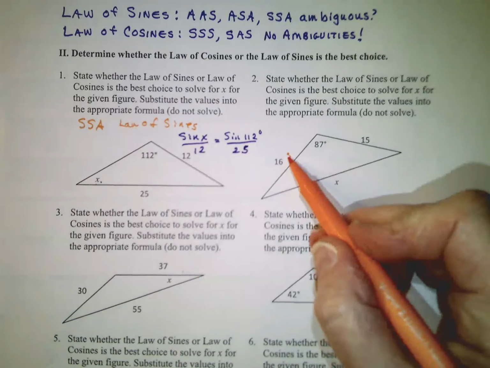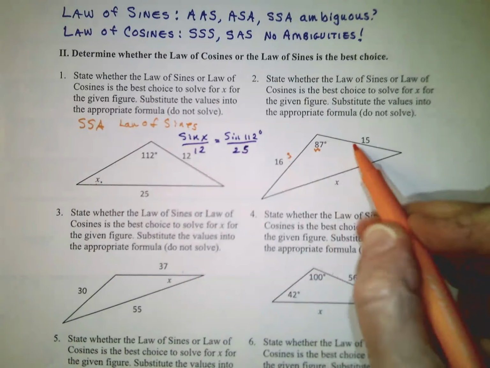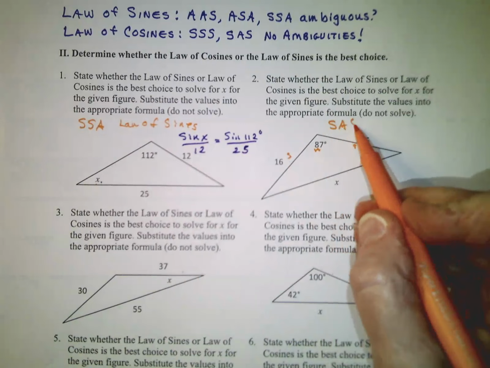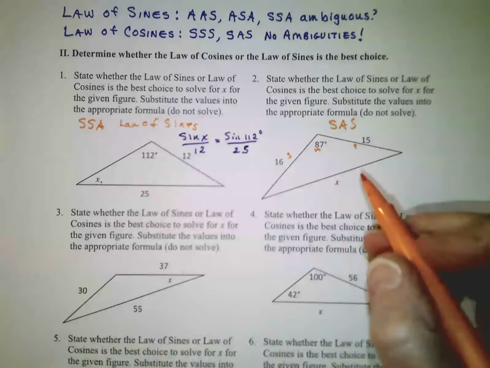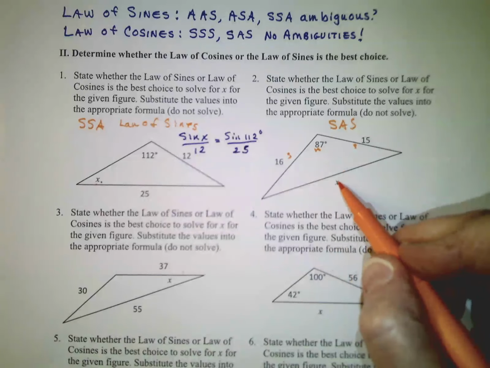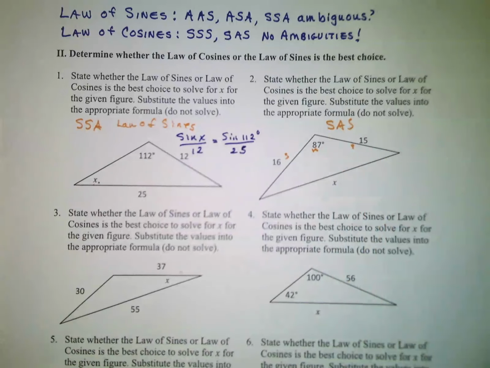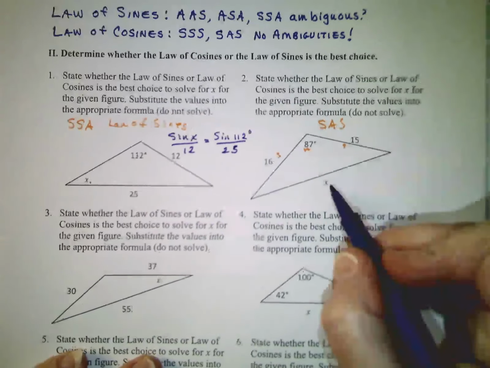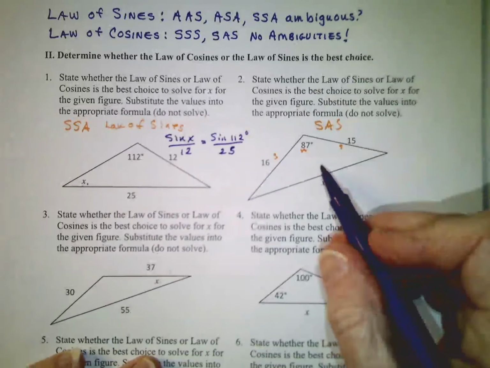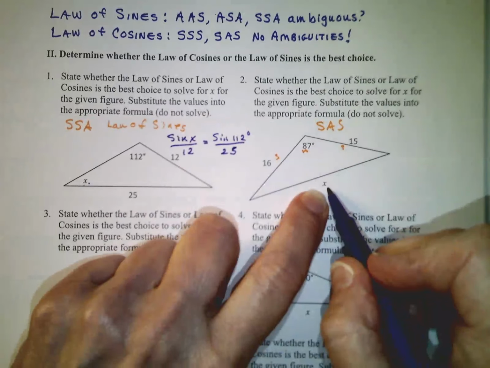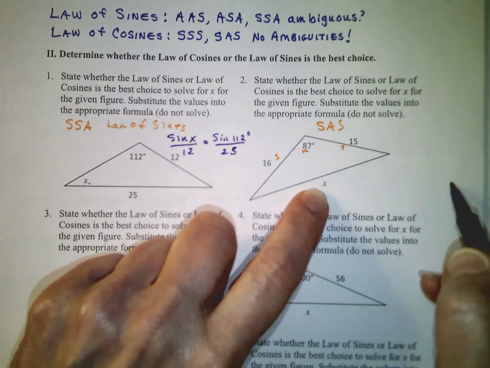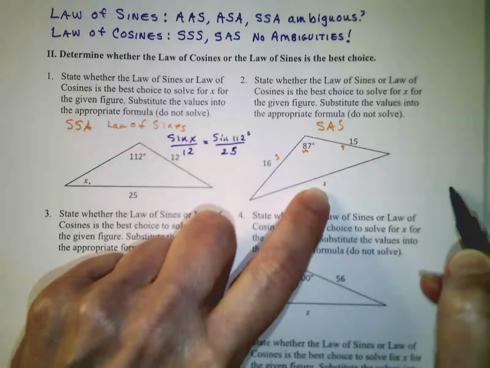they gave us side, angle, side. So side, angle, side, for that we use the law of cosines. We do not have an angle and its opposite side. So we're going to try the law of cosines. We are looking for this side. We do have its opposite angle. So we're going to have this side squared on one end of the equation and the cosine of its opposite angle at the other end.